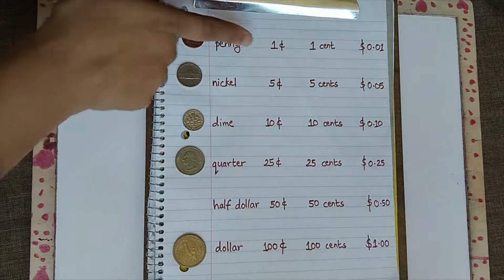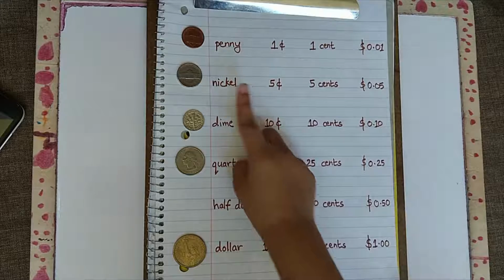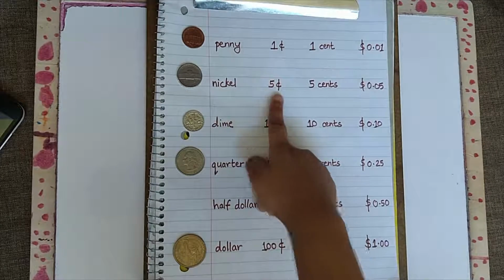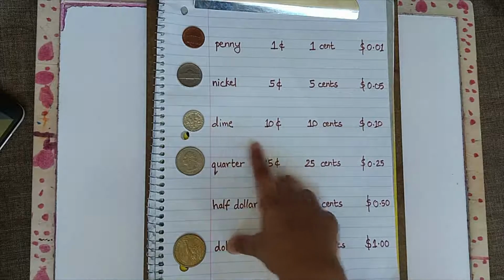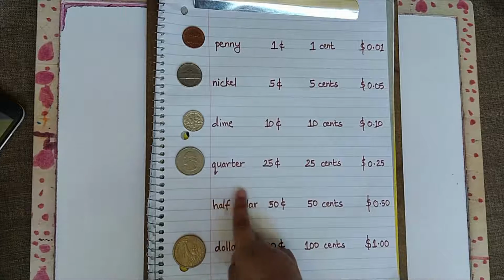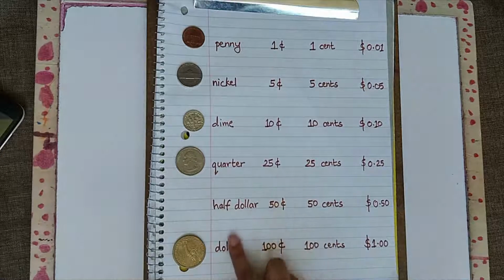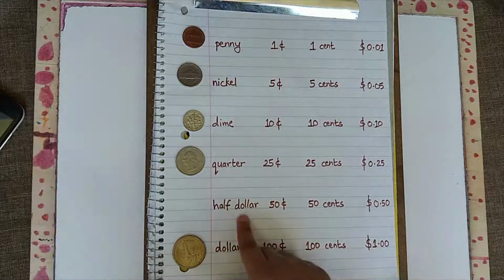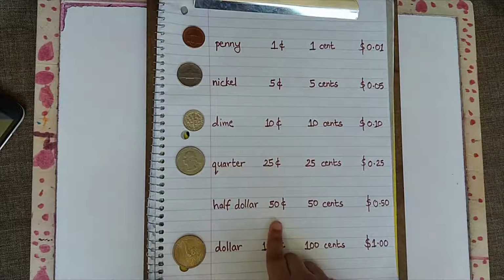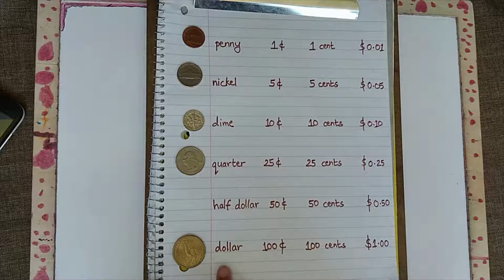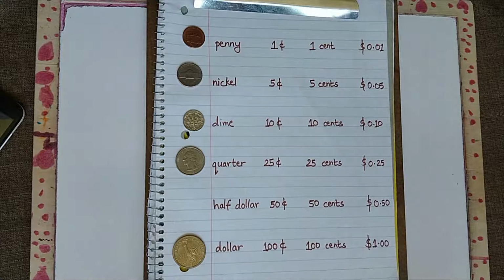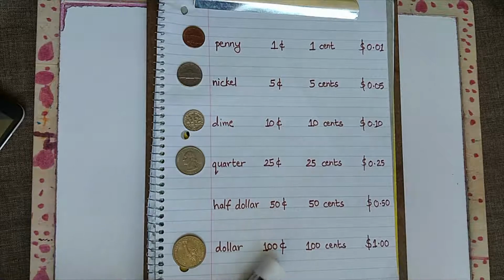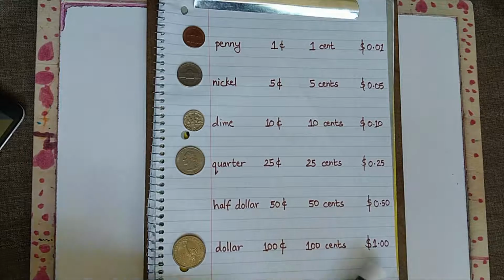A penny represents 1 cent. A nickel represents 5 cents. A dime represents 10 cents. And a quarter represents 25 cents. And the 50 represents 50 cents. And a dollar represents 100 cents.